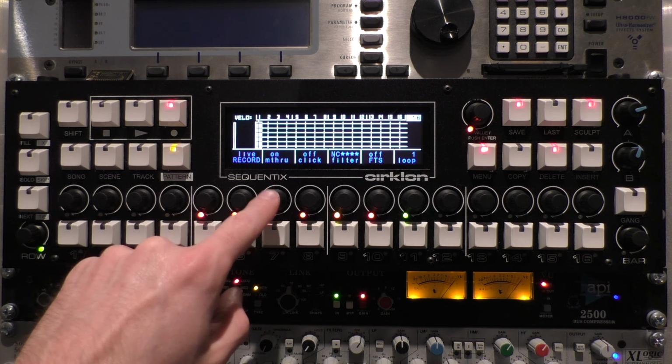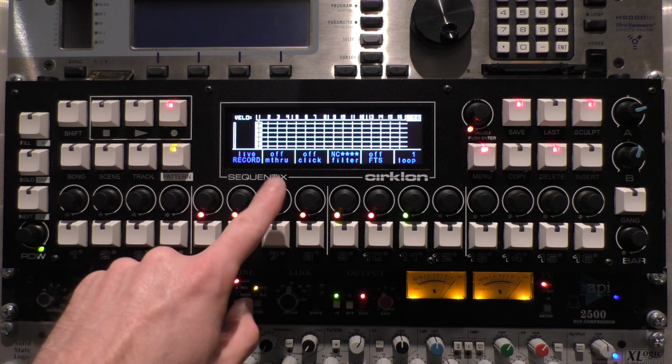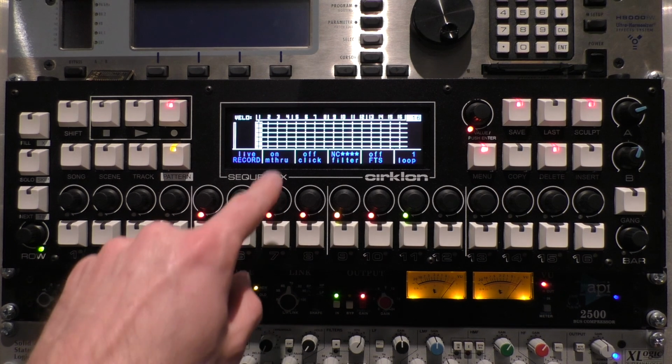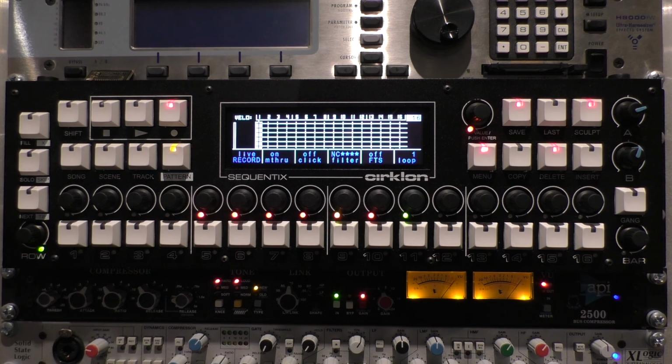Next up, we have M through. Leave this on. If you turn this off, then when you're playing in MIDI notes while it's recording, you won't hear the notes as you play them. But once the bar starts again, it'll play the recorded notes once it gets to the start of the pattern. But while you're playing them, you won't hear them unless you have this on. If you keep this on, it works as you would expect.